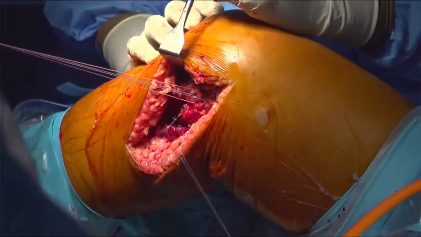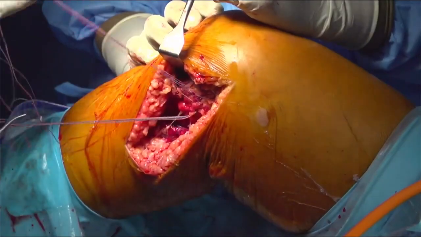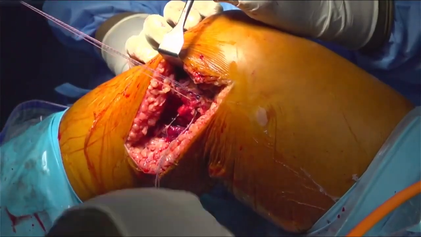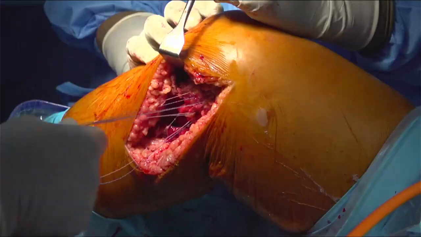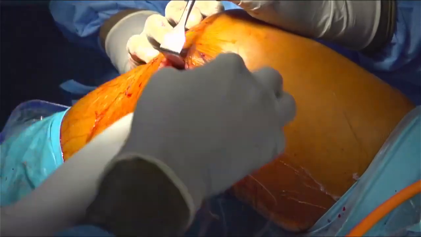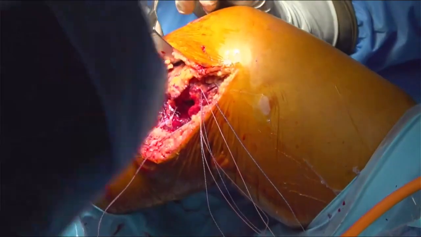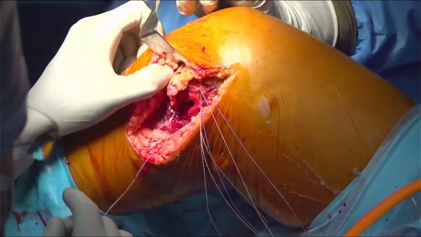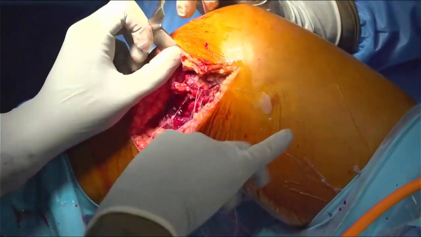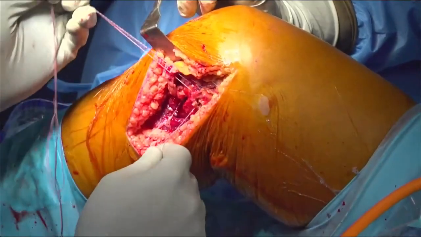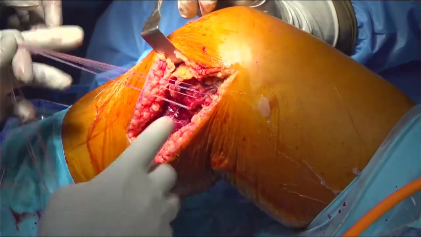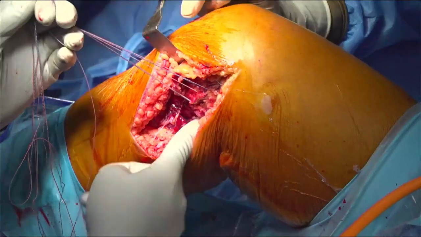Now we have seen that we have passed all the four sutures here and here into their place. So we have passed these four sutures and these four sutures into their place.